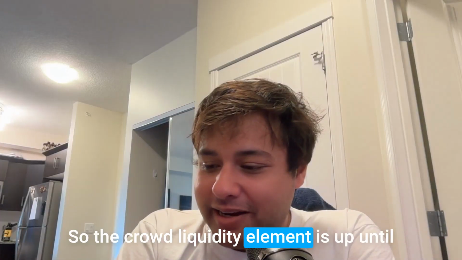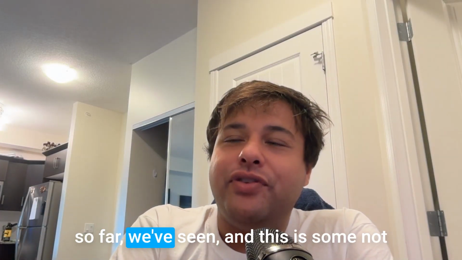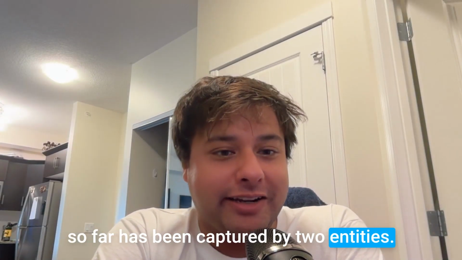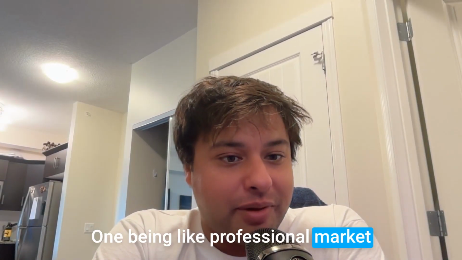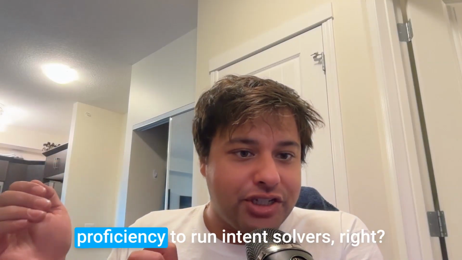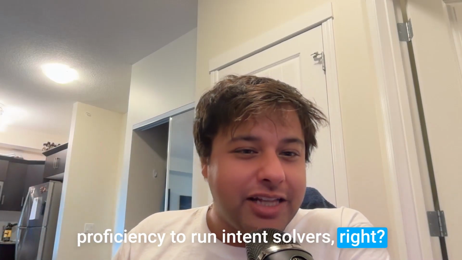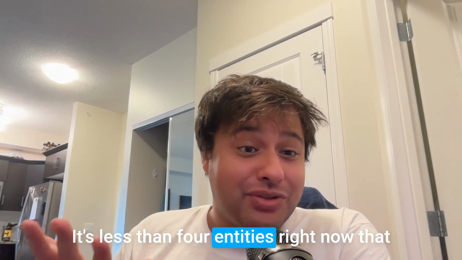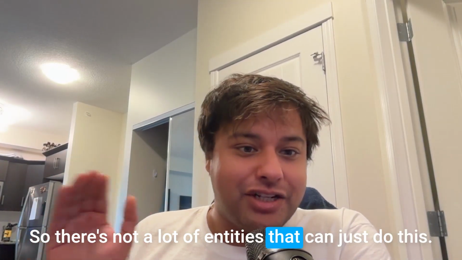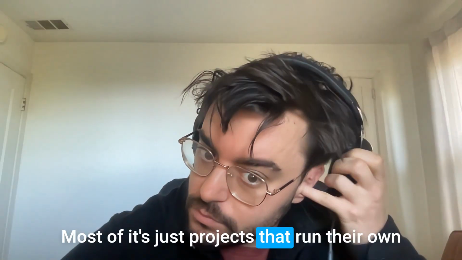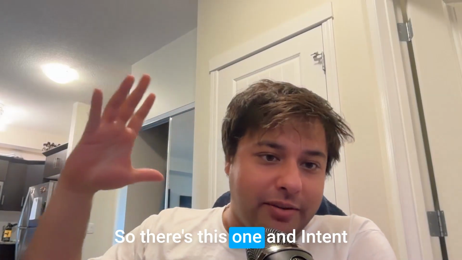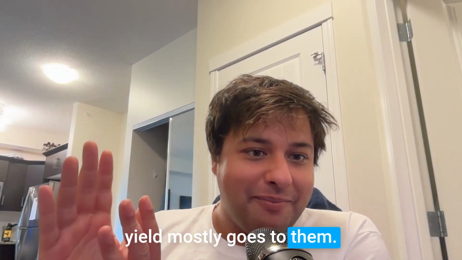Yeah, so the crowd liquidity element is, up until now, we've seen, and this is not something we feel good about, intent yield so far has been captured by two entities. One being professional market makers that have the infrastructure to take outside capital and also the technical proficiency to run intent solvers, right? It's a very small subset. It's less than 4 entities right now that can do this at scale. And I think 2 of them are winding down right now. So there's not a lot of entities that can just do this. Most of it's just projects that run their own solvers because there is just no one to solve for them. And this is because solving is so hard. So there's this one, and the intent yield mostly goes to them.